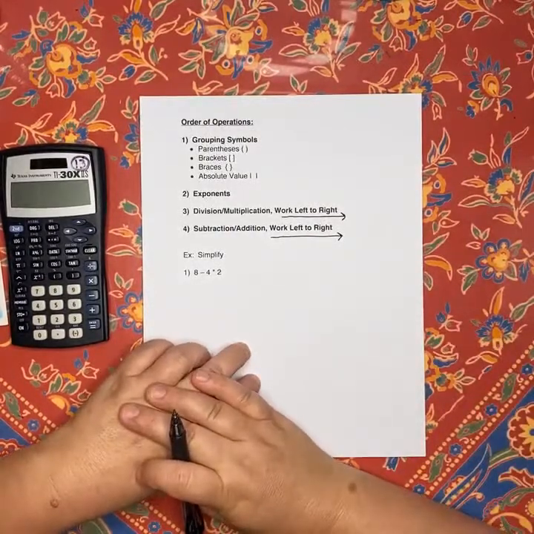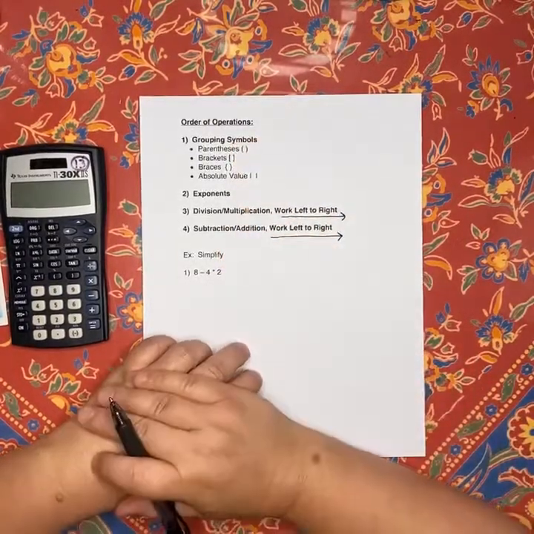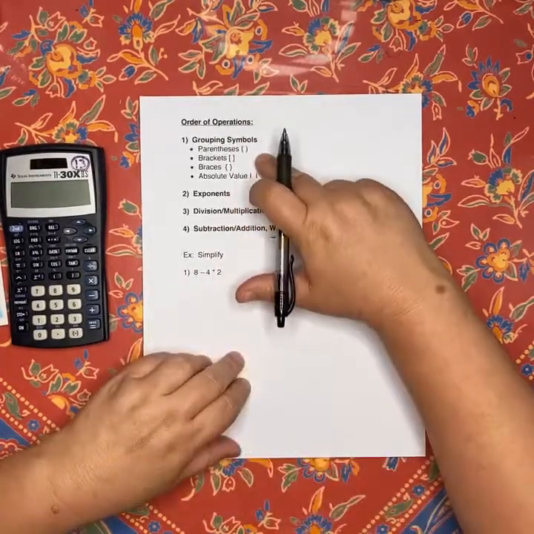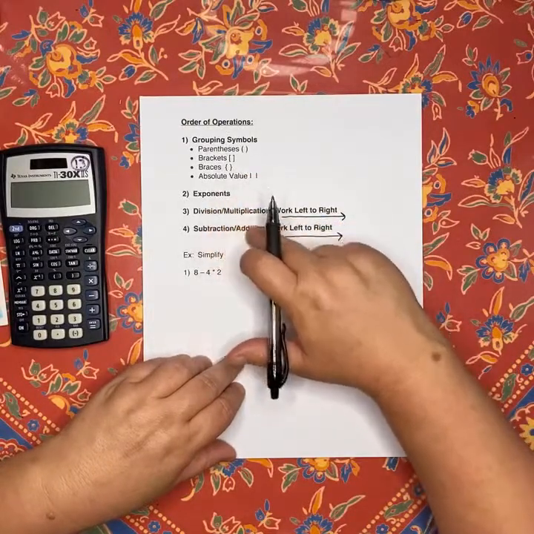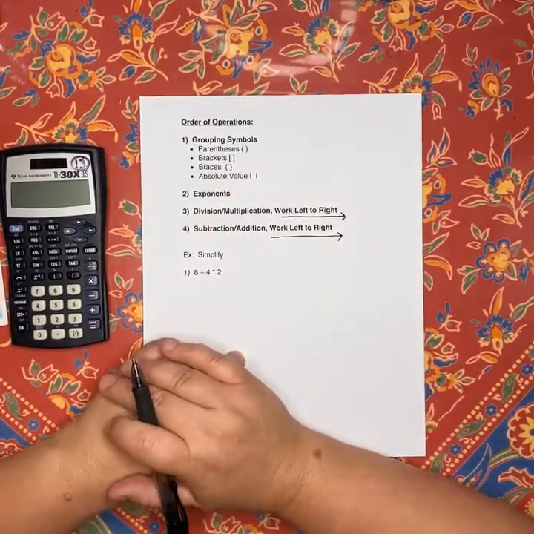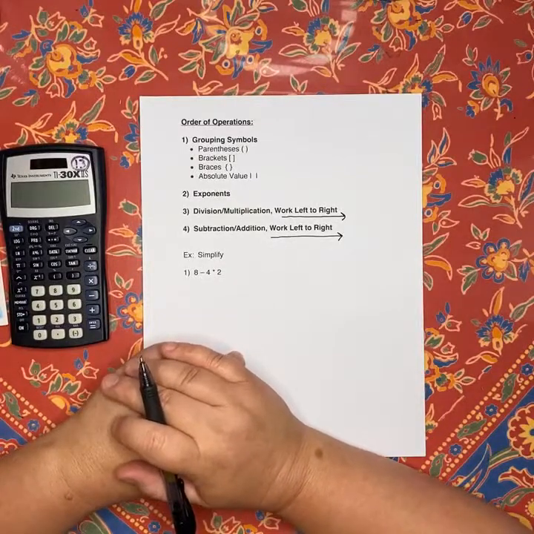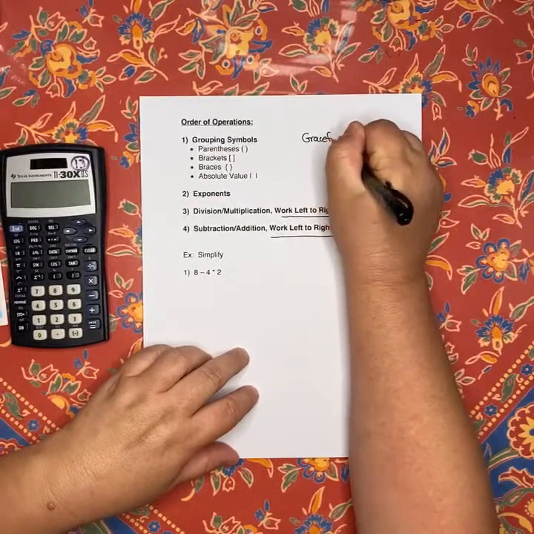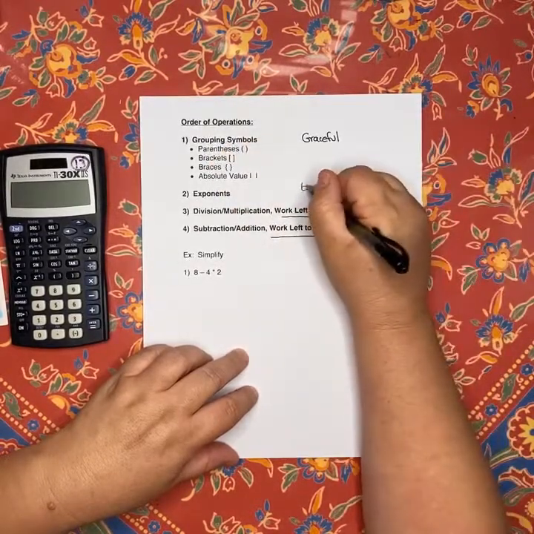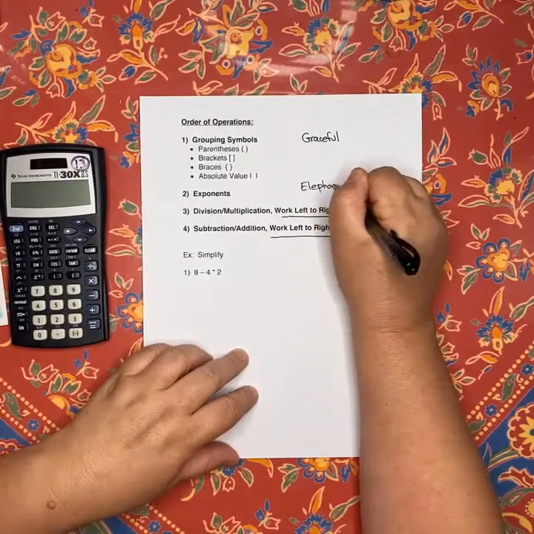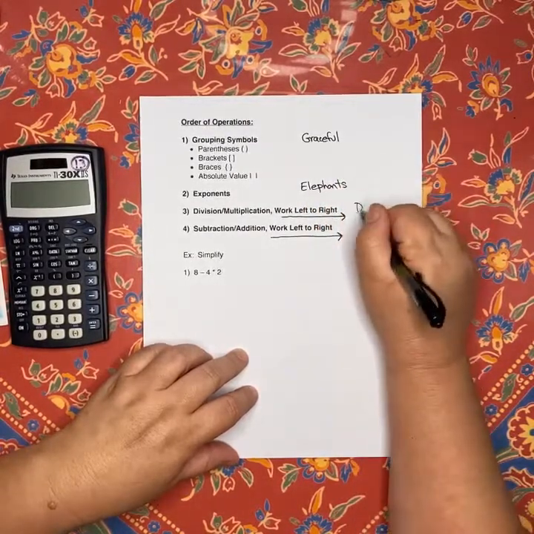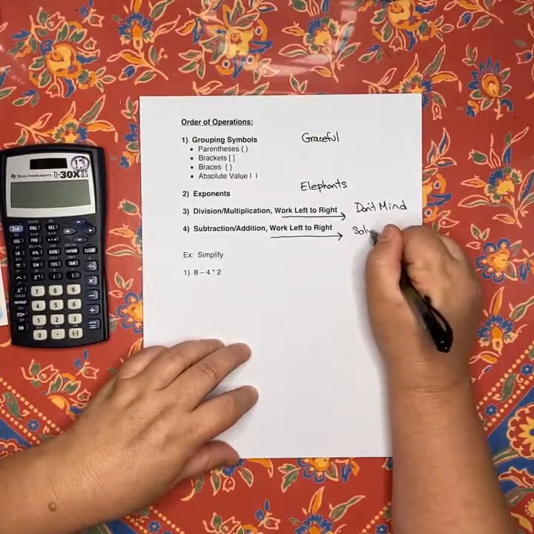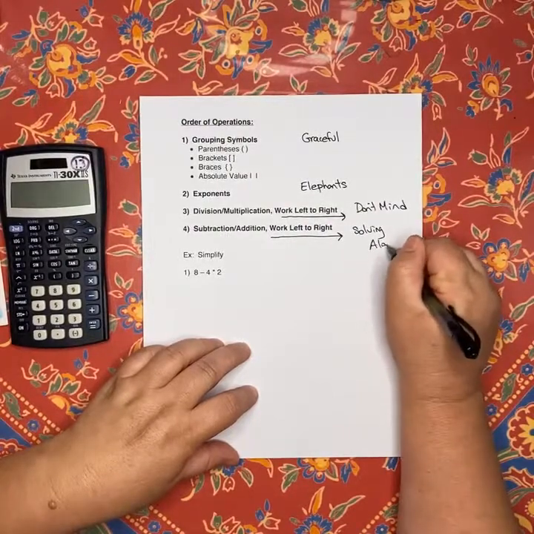Okay, let's use these rules, which if you want, you can memorize. Some people really don't like Please Excuse My Dear Aunt Sally, which is one of the ways that people memorize this. You could learn it that way. The way that I've suggested: Graceful for grouping, Elephants, Don't Mind Solving Algebra.